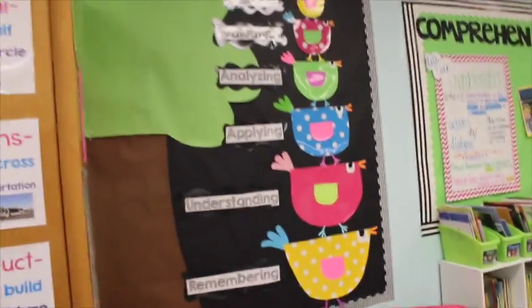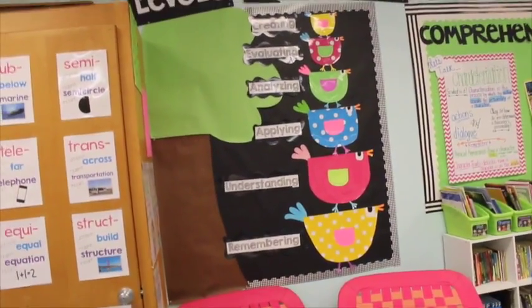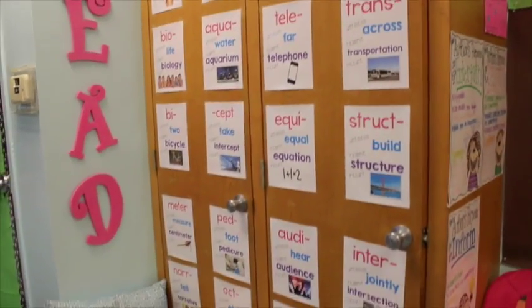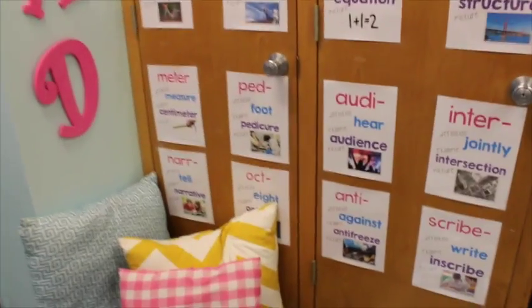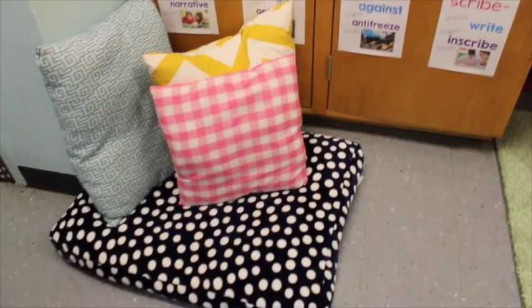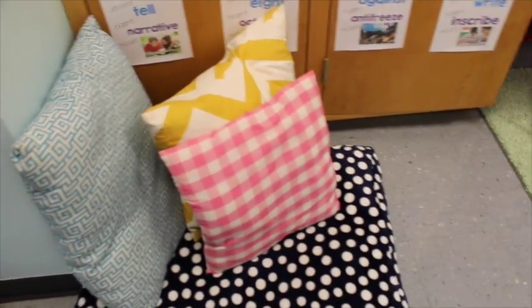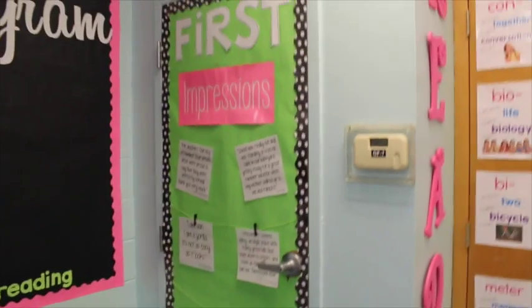Then above that, we've got the levels of thinking board. I just want the kids to be aware of the different levels of thinking, so I made the bird display. And then we've got Greek and Latin root posters for them to help remember the different types of Greek and Latin roots. Then that's a dog bed from TJ Maxx, and pillows that the kids can take around the room to be more comfortable when they read. Then the air conditioner door that opens up to the air conditioner unit.